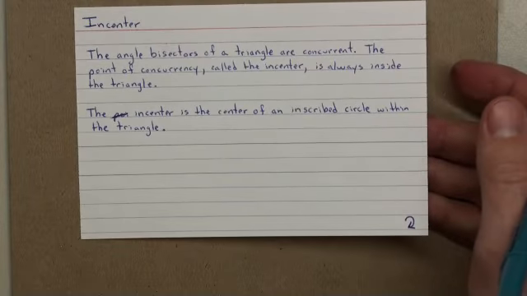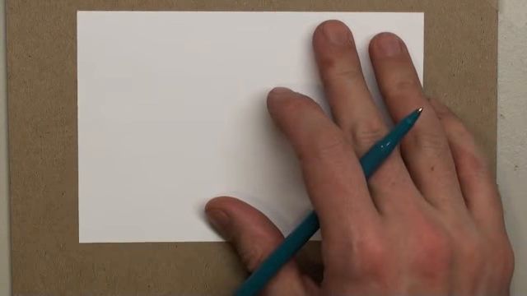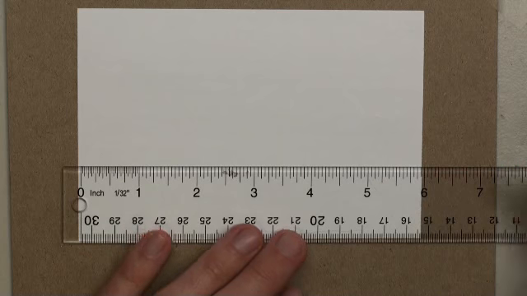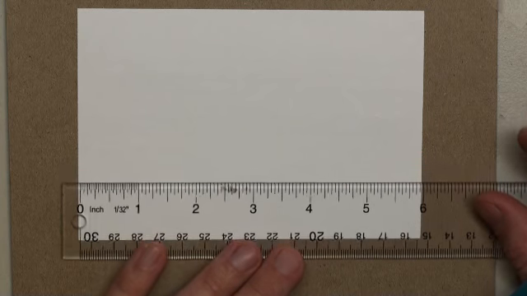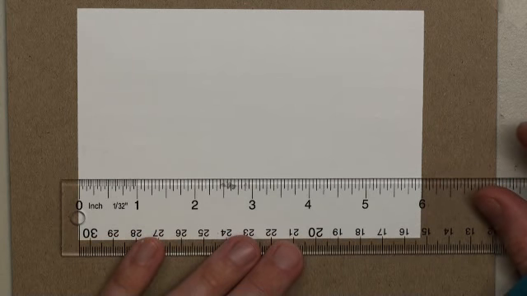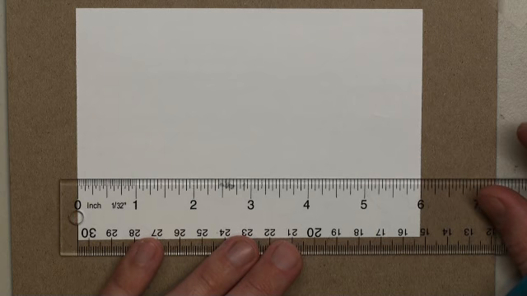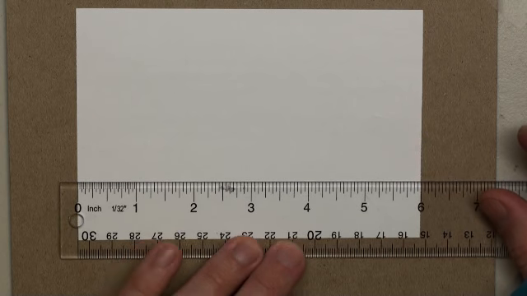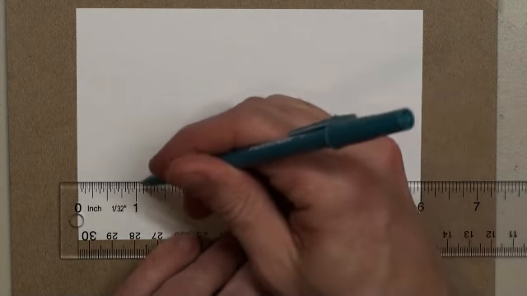Alright, now, this one I want to make a pretty big triangle for. I just want to make sure you saw the bottom of that. Okay? I'm going to go from the 1 to the 5.